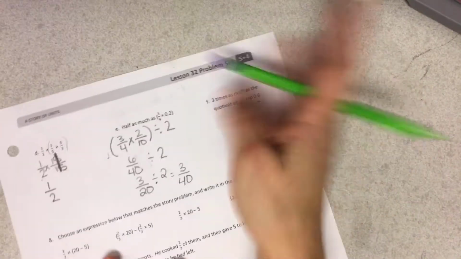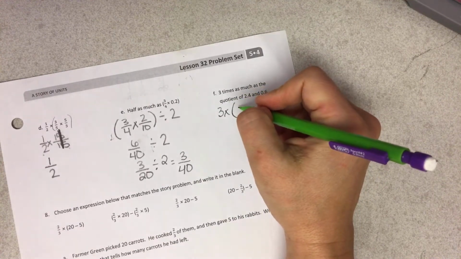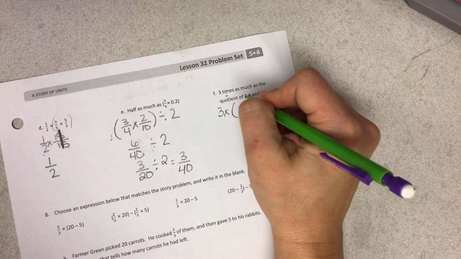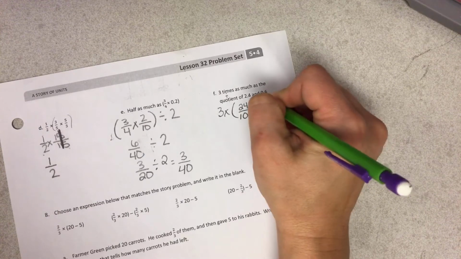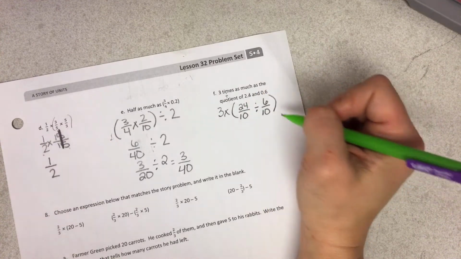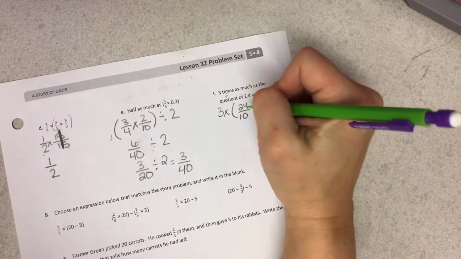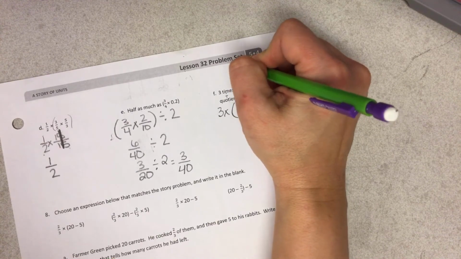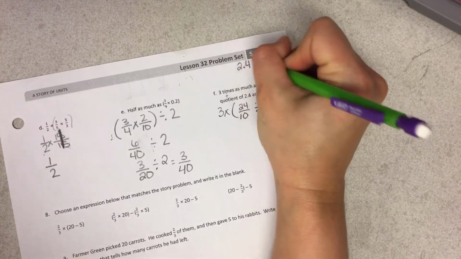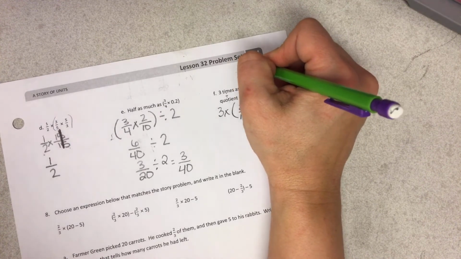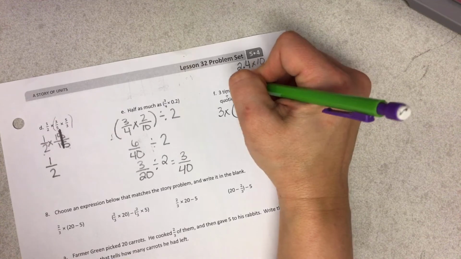The next one is 3 times as much as the quotient, which means dividing. So I've got 2 and 4/10, and I'm going to write this as 24/10 divided by 6/10. What I'm going to do is what I did the other day on this problem: I'm going to do 2.4 times 10 divided by 0.6 times 10.